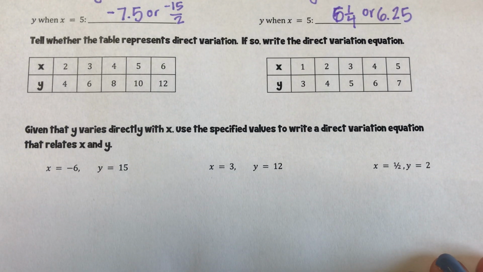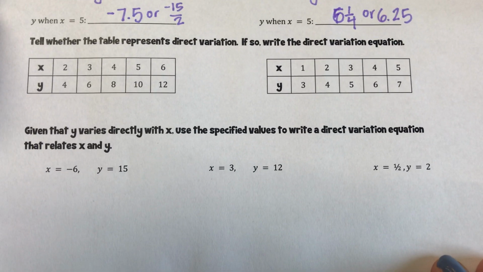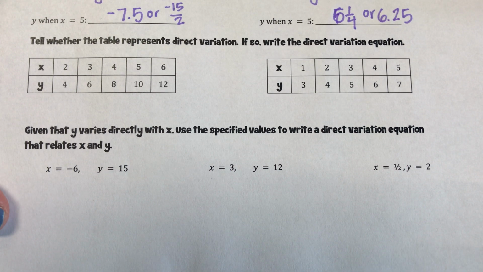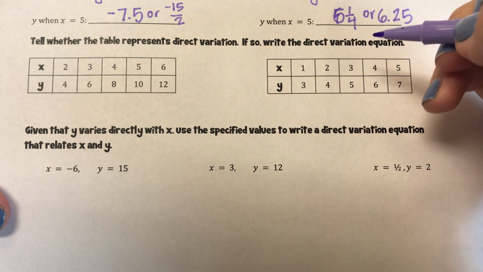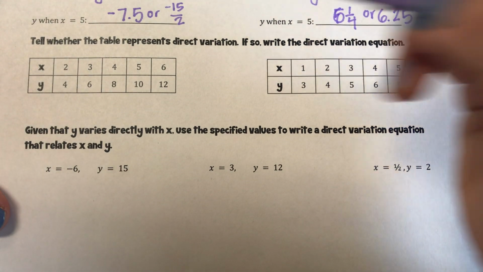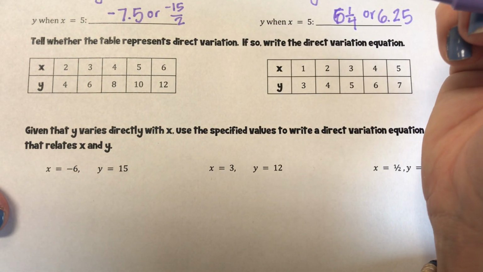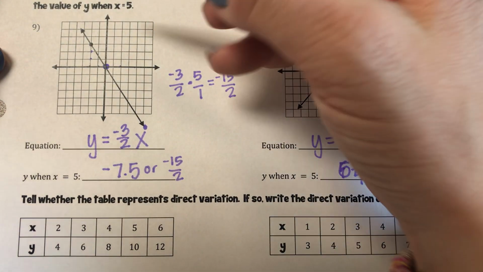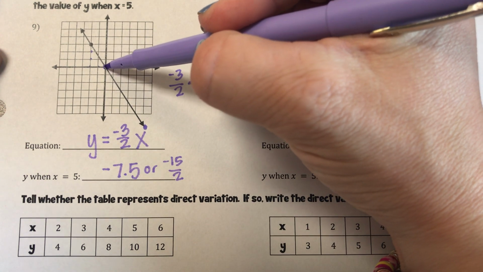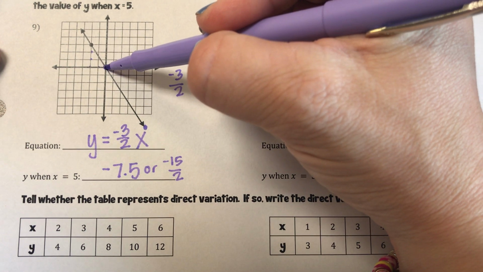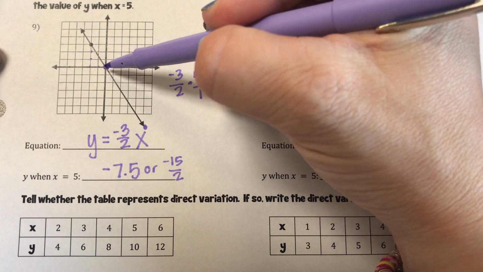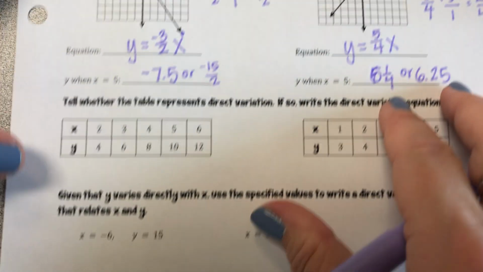Okay, it says tell whether the table represents direct variation. If so, write the direct variation equation. Okay, so what we need to do is figure out, first of all, what y is when x is 0, right? We know that when x is 0, y has to be 0 because it has to have the point 0, 0.